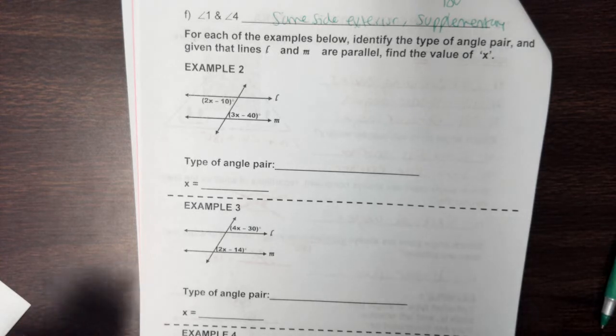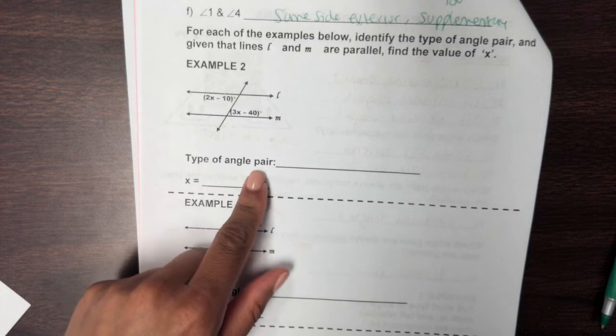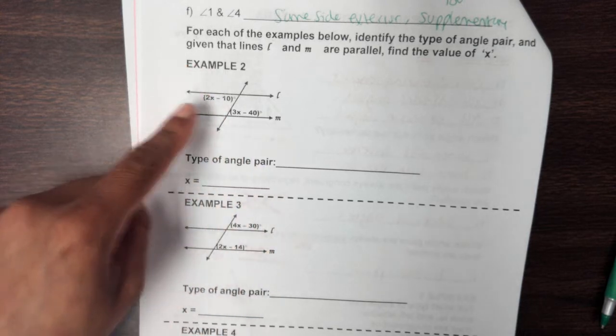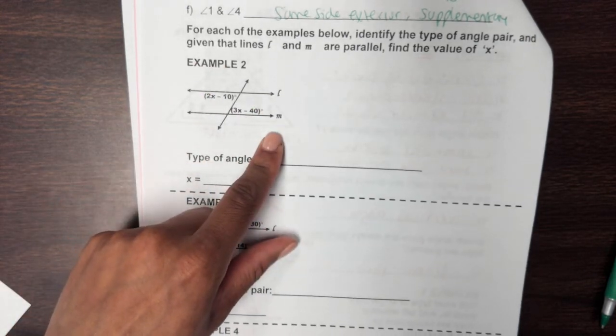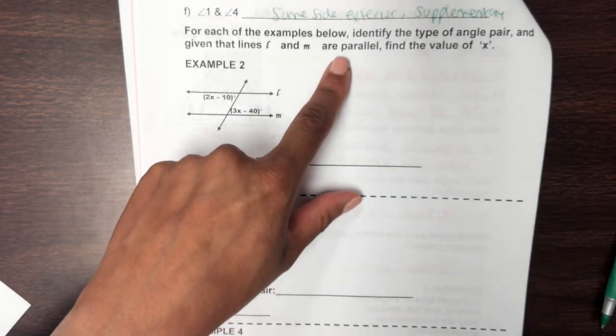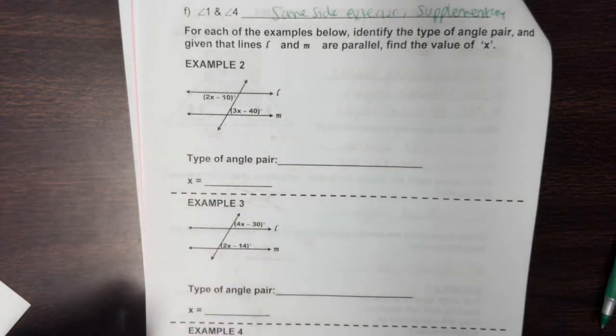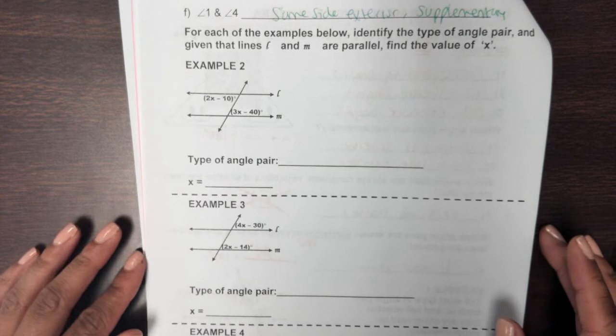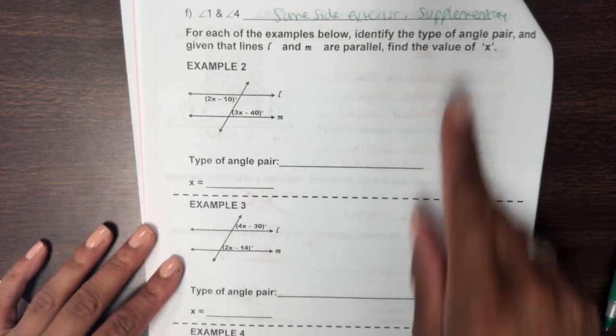So let's talk about example 2. For each of the examples below, identify the type of angle. So you have to tell me the type of angle pair it is. And then given the lines L and M, they are parallel to each other. It does define that they're parallel. Find the value of x. So let's start with our first part. It says identify the type of angle pair.